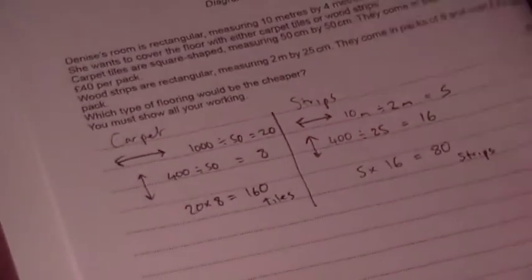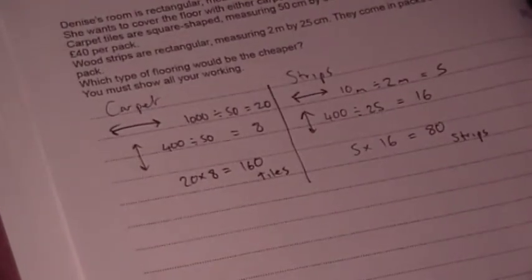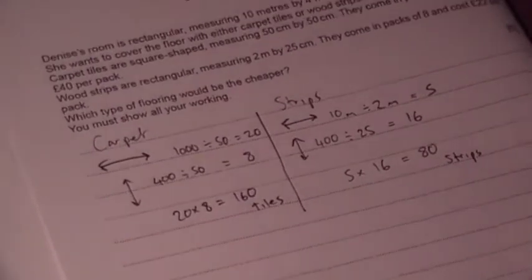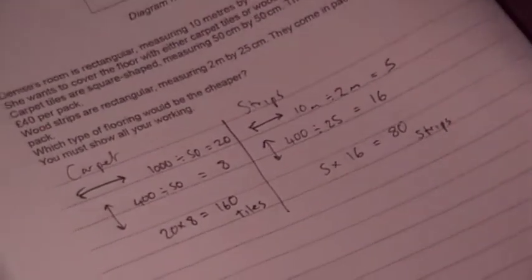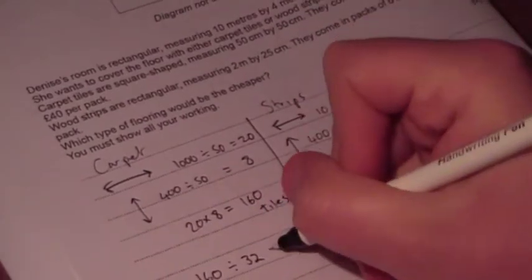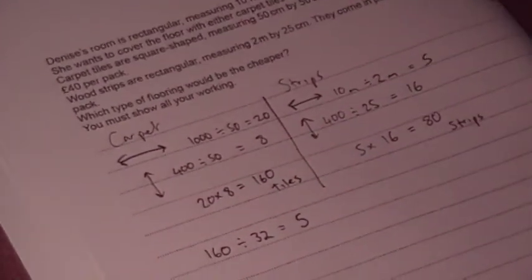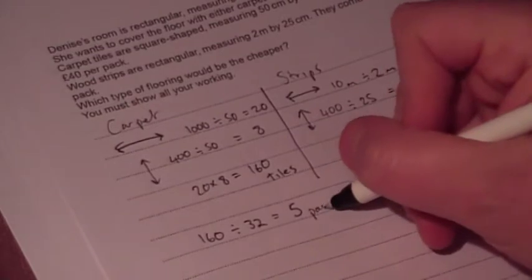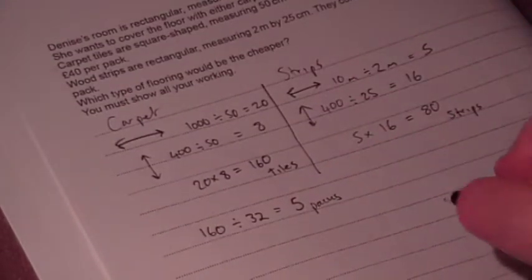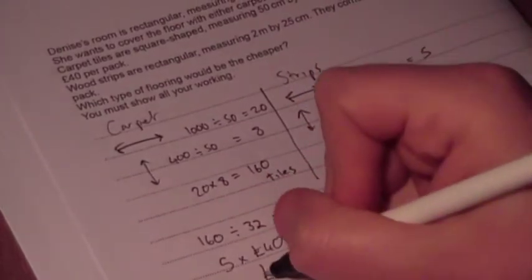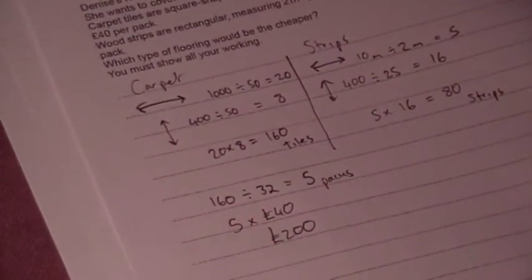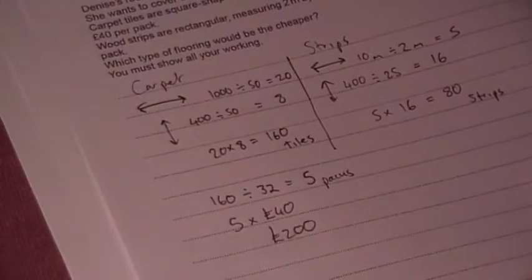So I've worked out if I choose carpet, I'm going to need 160 tiles. If I choose strips, I'm going to need 80 strips. Going back to the information in the question now, carpet tiles come in packs of 32. So I'll see how many 32s are in 160, and that comes out to be 5. So that's going to be 5 packs. And as a pack is £40, 5 times 40 means I'll be spending £200 on carpet tiles if I decide to go carpet.